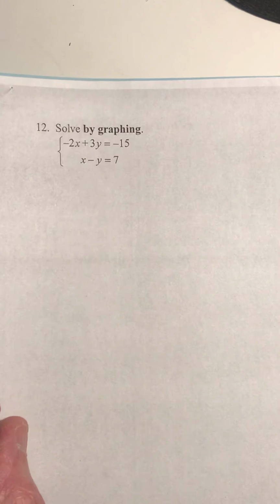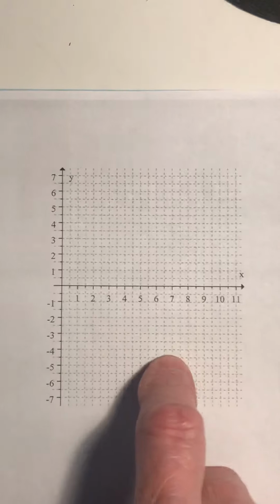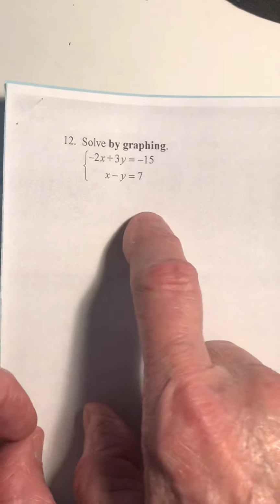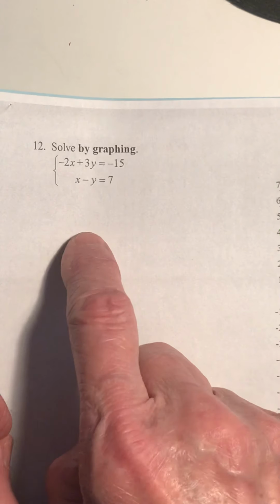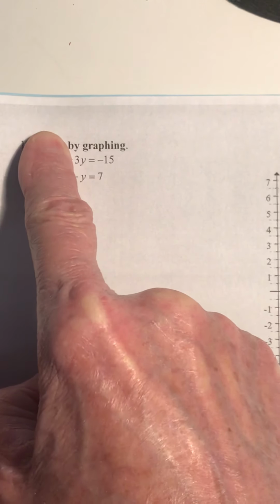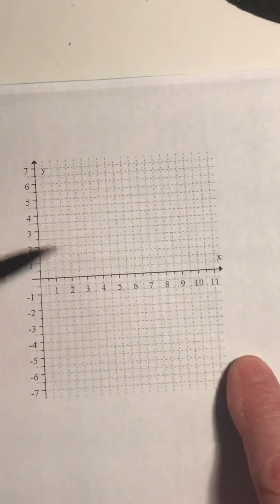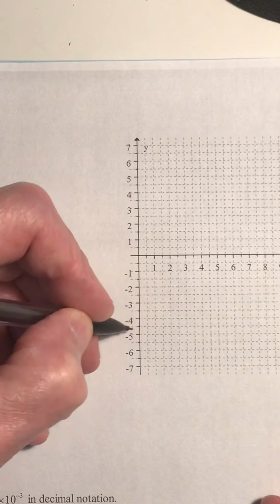We're on page 3 now. We're supposed to graph these both over here and solve the system by finding the point where the two graphs intersect. If you plug in 0 for x and solve for y, you get -5 for y. So the y-intercept is right here.